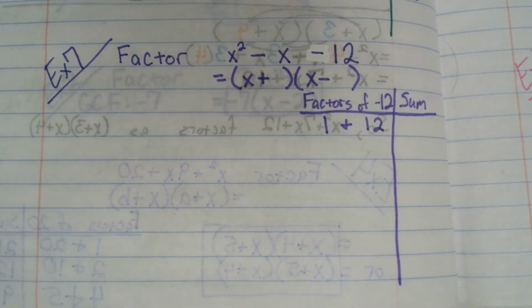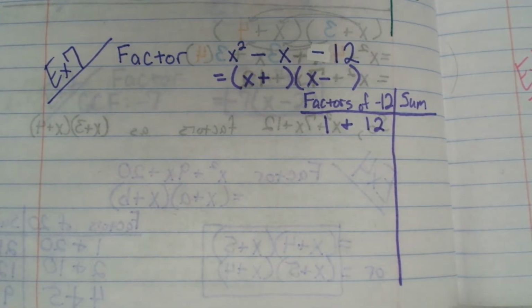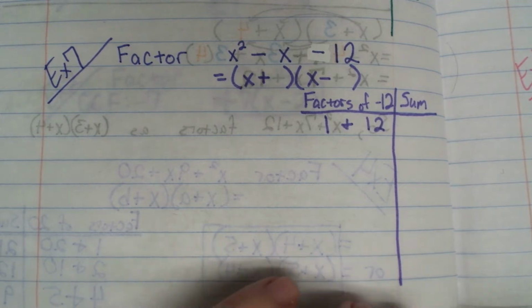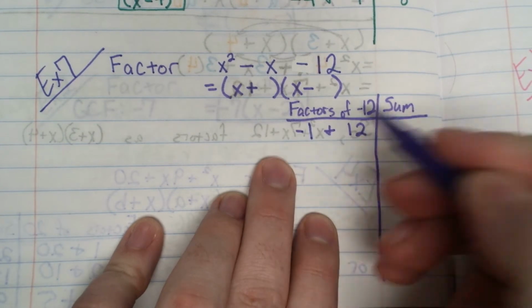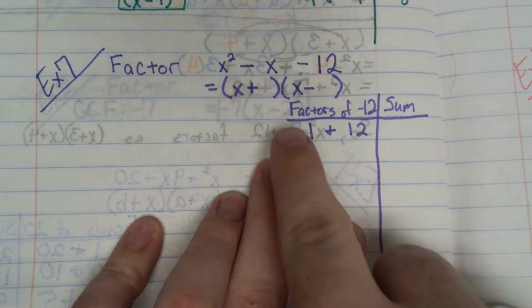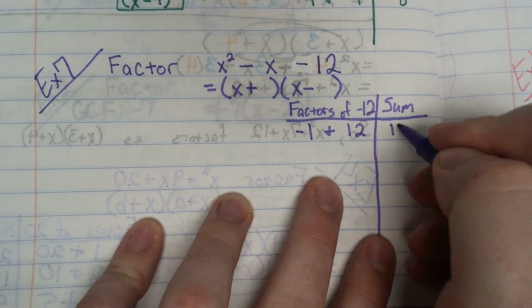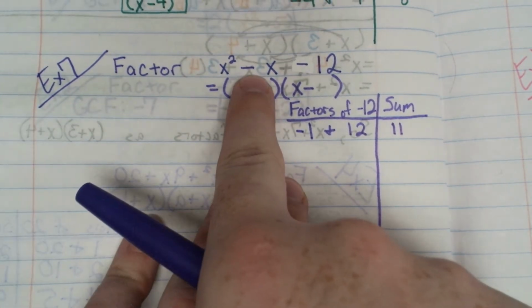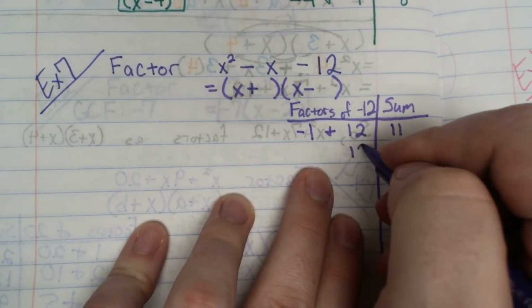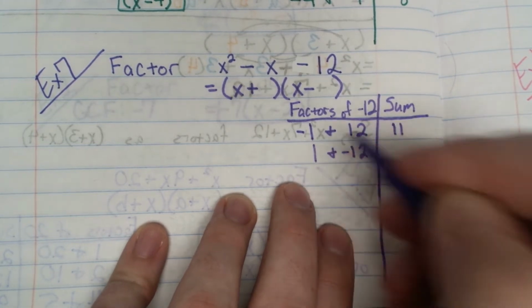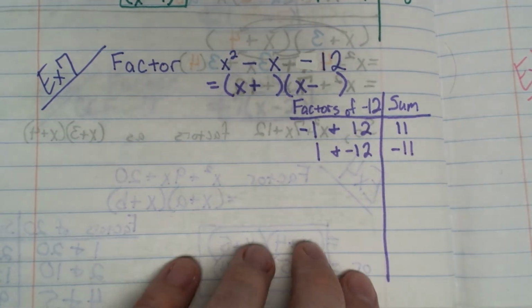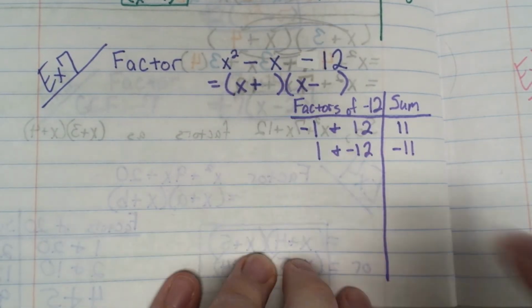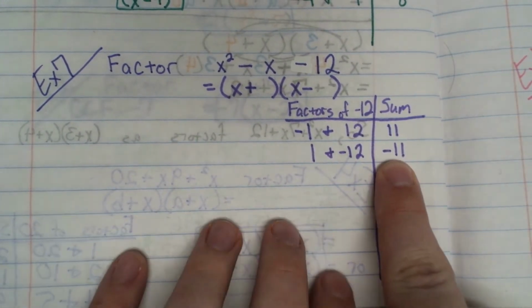In this example, I'm once again going to do more work than I would typically do. And if you can do less work than I'm doing, that is totally fine. But I'm going to try to fully display this to you. If we did a negative 1 and a 12, they would have a sum of 11, which is positive, but we're looking for a negative sum. So we actually need the number with the greater absolute value to be negative. Negative 12 and 1 would have a sum of negative 11. That's not negative 1, so this isn't correct, but it is at least negative.